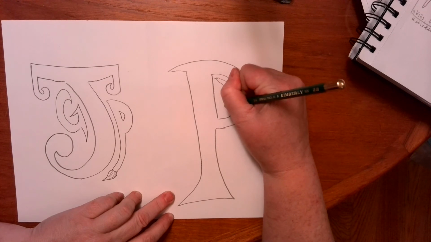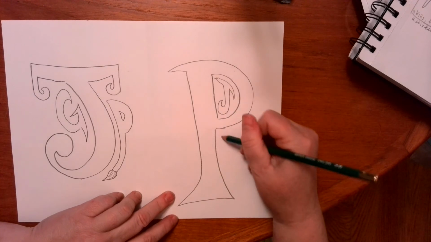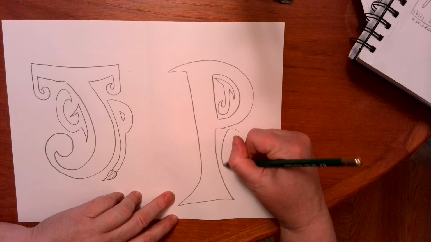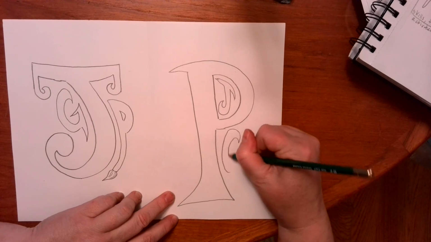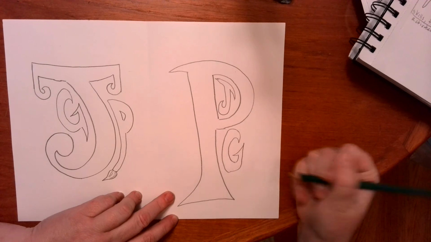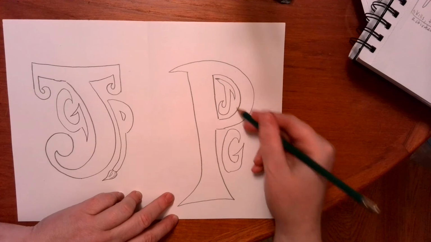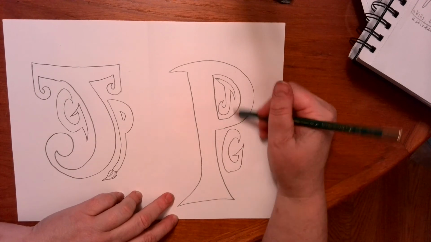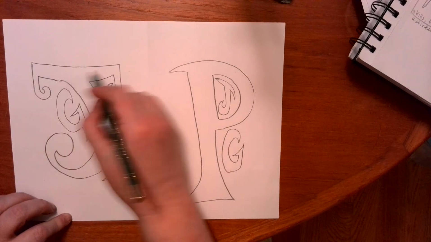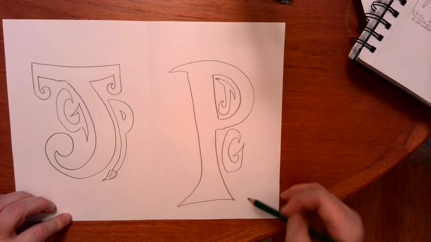So I'm going to use this space. And then I'm going to put my G under here. Now, if you have gaps in your letters, they make great places to put your initials. I'm going to use that. I might reshape my J a little bit on my final copy, but there's the beginning. So dominant first initial, and then your other 2, dominant last initial, then your other 2.